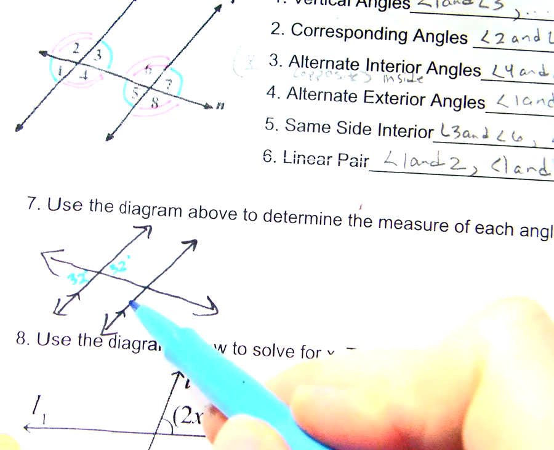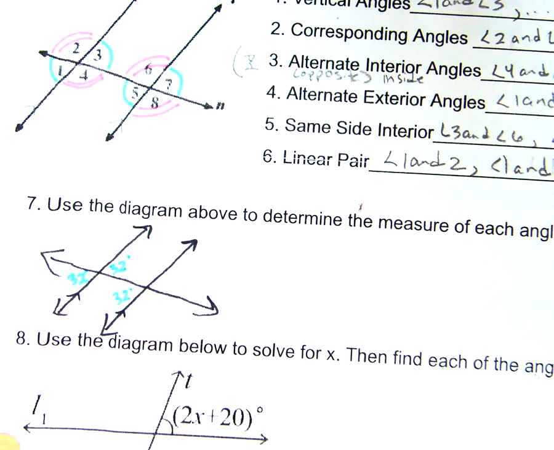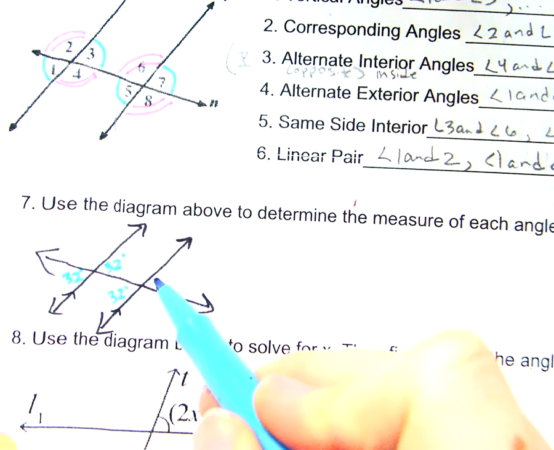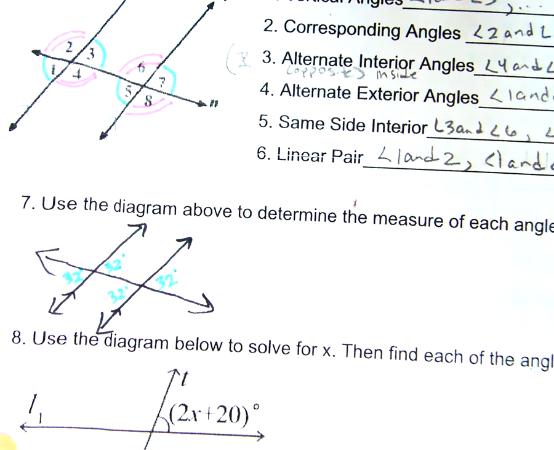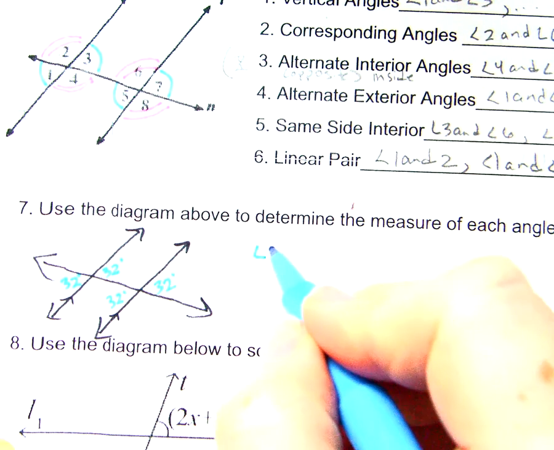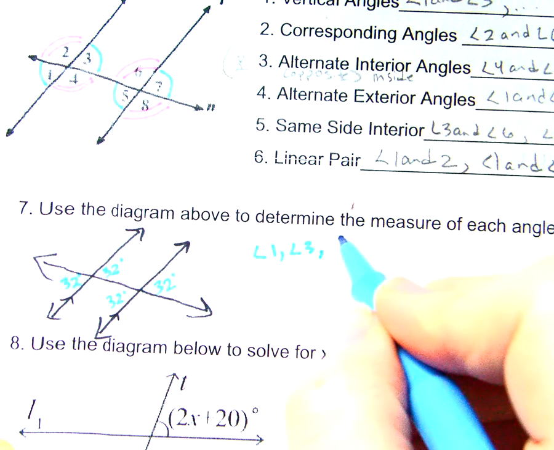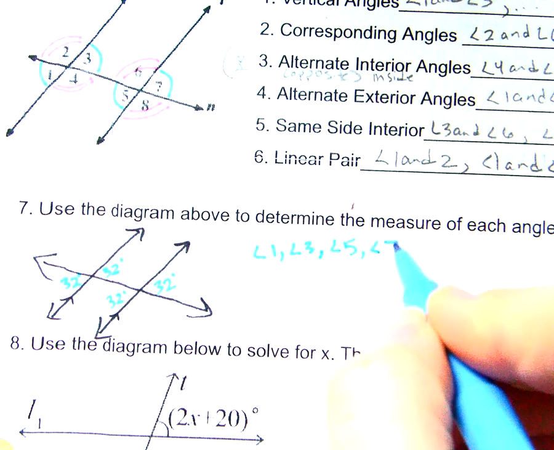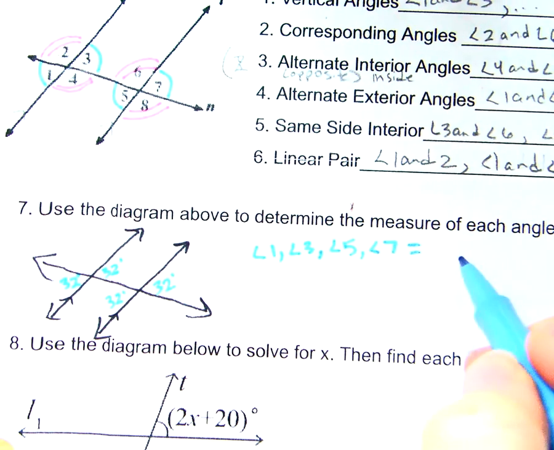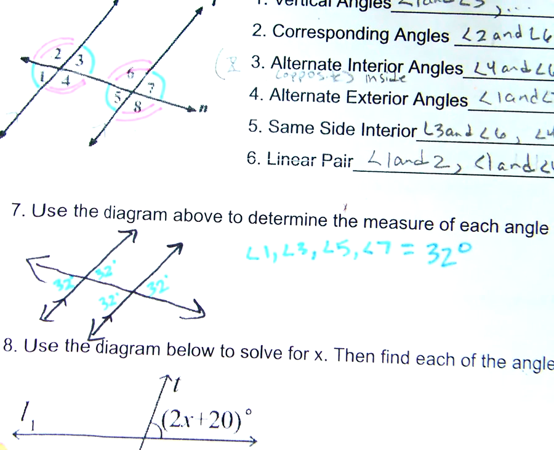Alternate interior, I can jump down here to this one. It has to be 32. And then I can vertical across to here, so it has to be 32, right? So angle 1, angle 3, angle 5, and angle 7 all are equal to, and I'm just shorthanding this, 32 degrees.